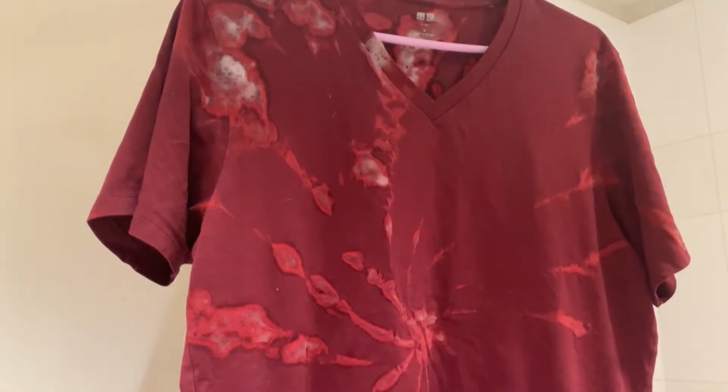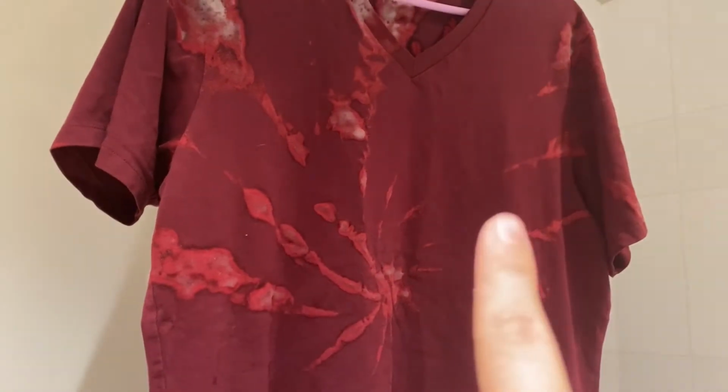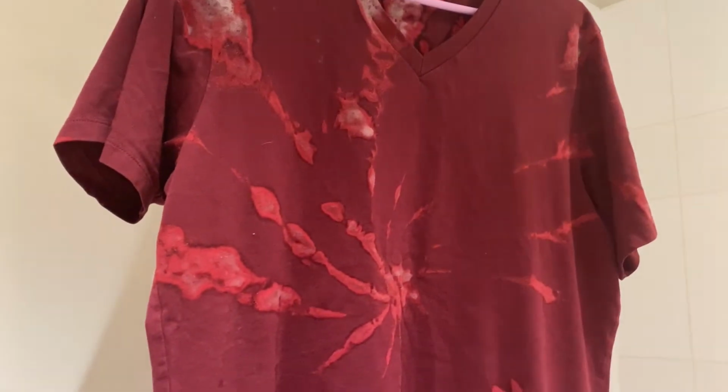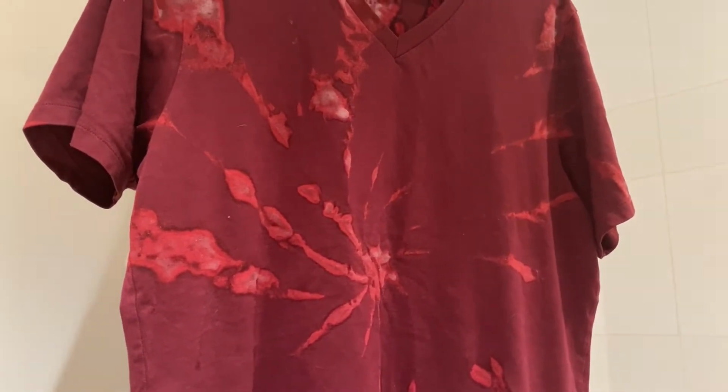Okay, so this is what we currently have in the works. As you can see, the spiral got a lot of action on this side, but not a lot of action on this side. So essentially what you can do is either leave it as is and be like, this is the design that was meant to happen, or you can do another situation here, which is what I think I'm going to do.